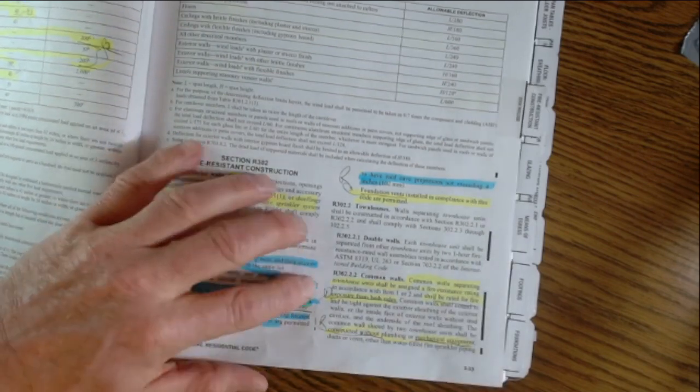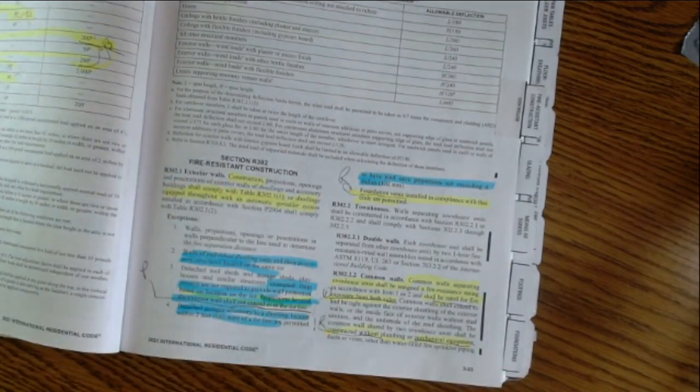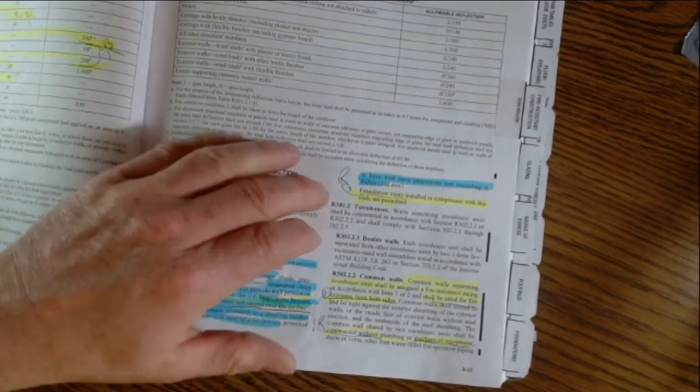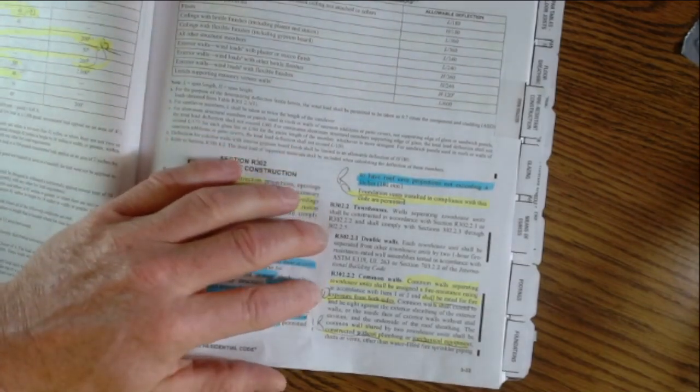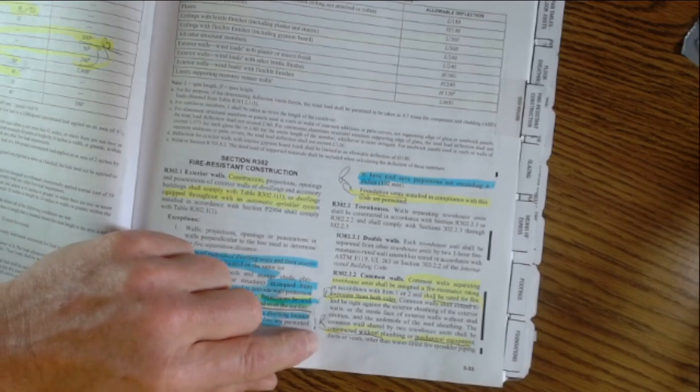Oh yeah, and one thing I've seen coming up, common walls. You have to separate townhouse units. There's a common wall. Know that if you have rated construction, you can't have any mechanical equipment in that rated wall.